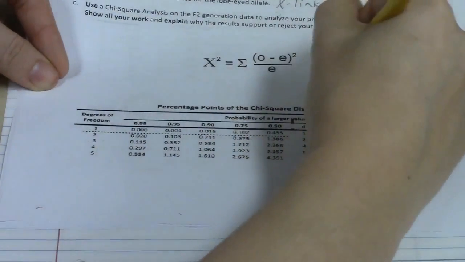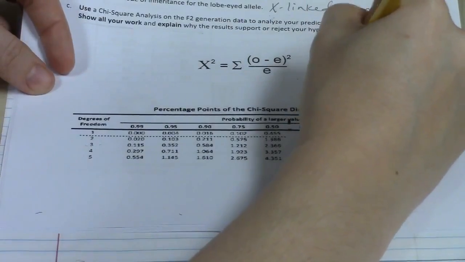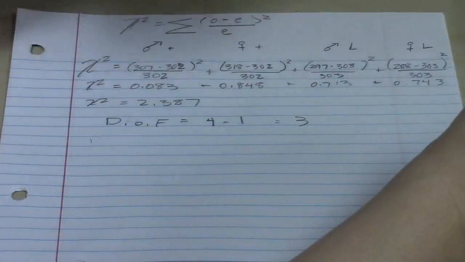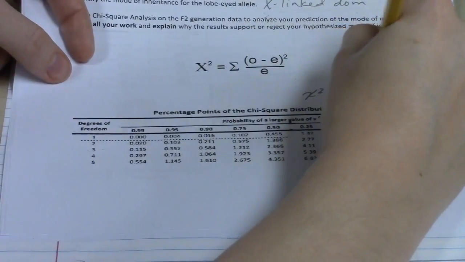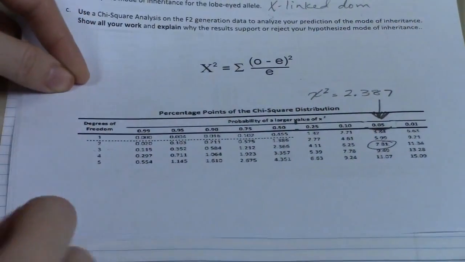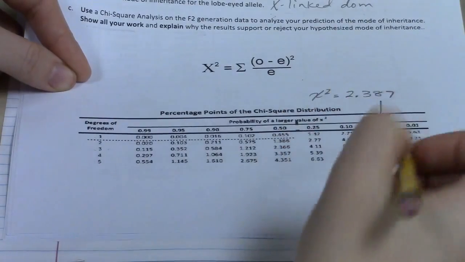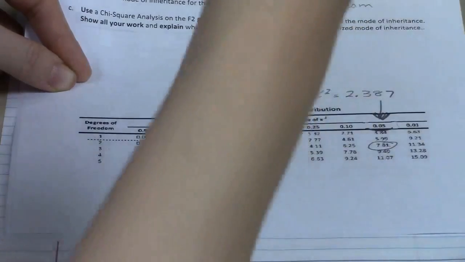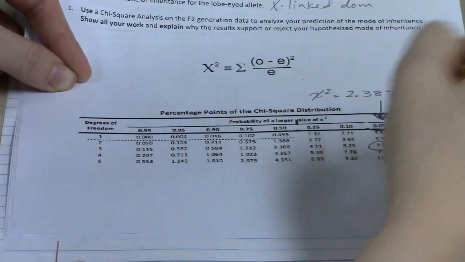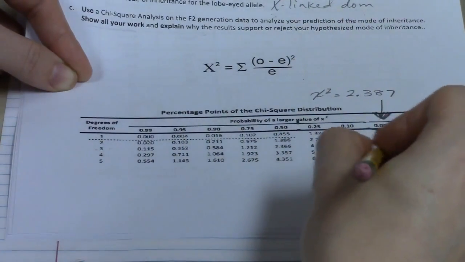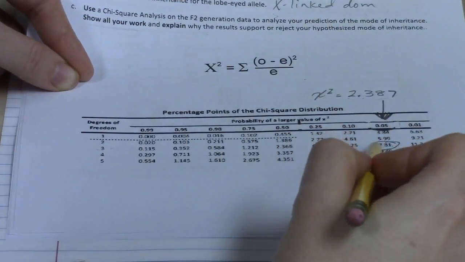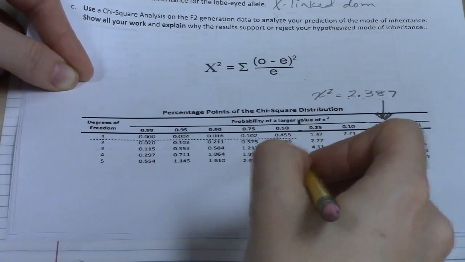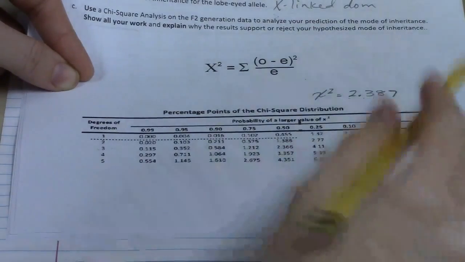Alright, and if we recall, our chi-square value, which we just figured out was 2.387. Okay, so if our chi-square value is less than the critical value, then we accept our hypothesis, right? And if it's greater, we don't. So 2.387 is much less than 7.81.